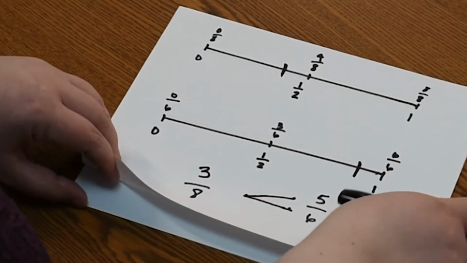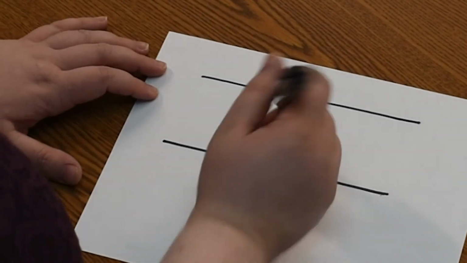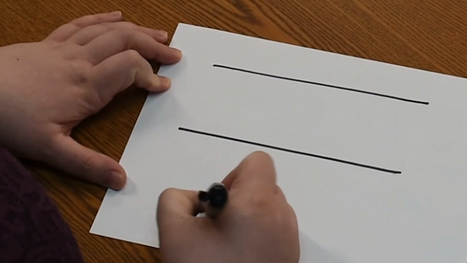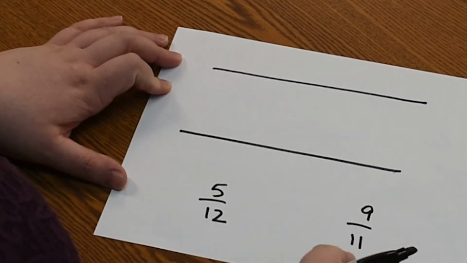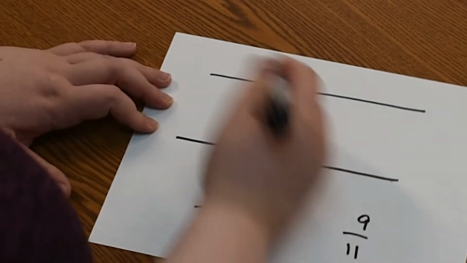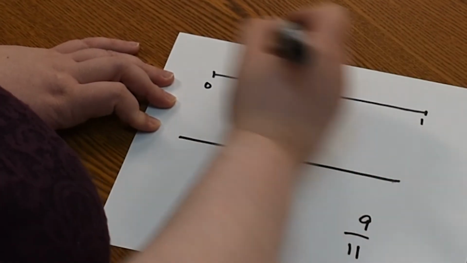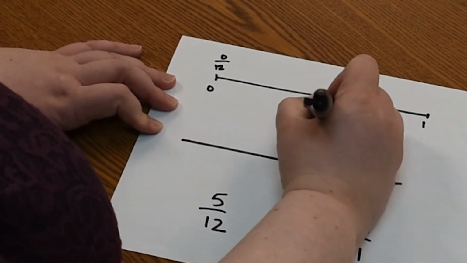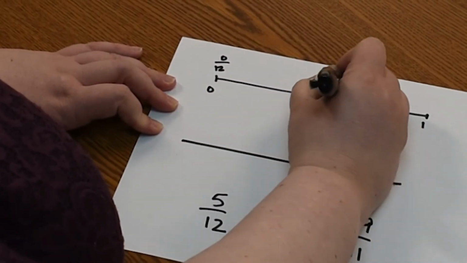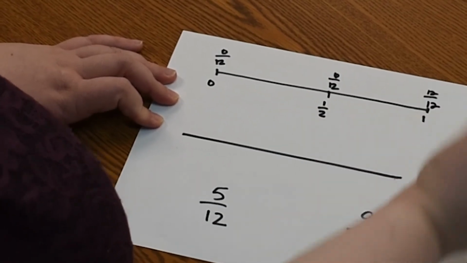The next one gets a little trickier for students, but something that they can work on. So if I have 5/12, and I'm comparing that to 9/11. That's a little bit trickier because 11s don't have a clear half, but I can still use the number line to help us. So here I have 0/12. My half would be 6/12, and my whole is 12/12.